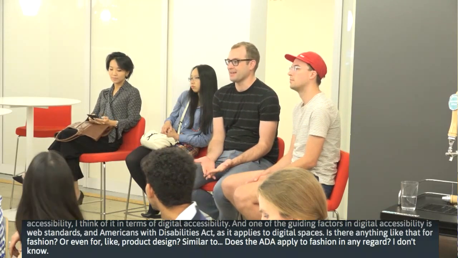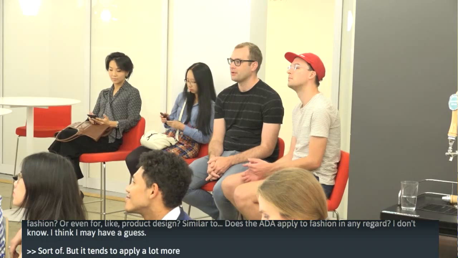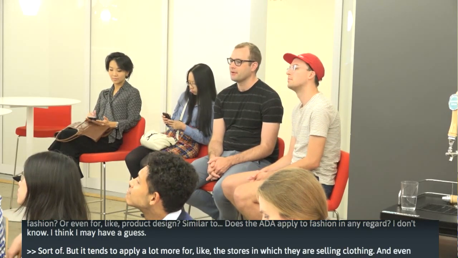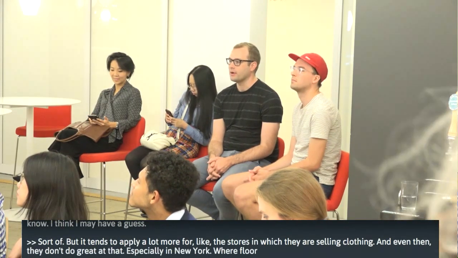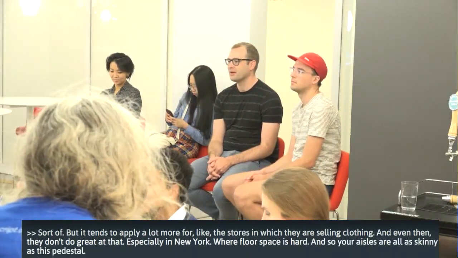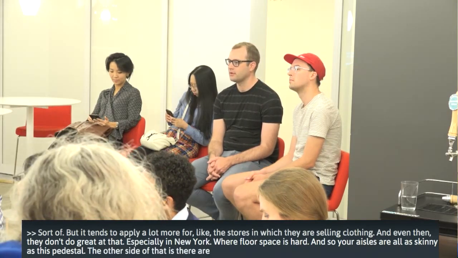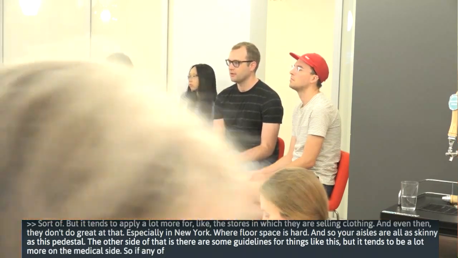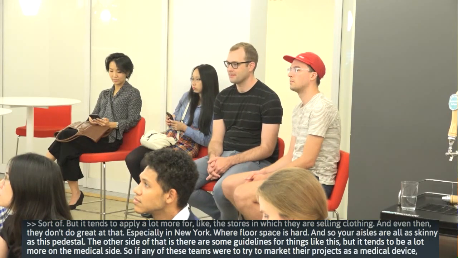I think I may have a guess, but it tends to apply a lot more to the stores in which they are selling clothing. And even then they don't do great at that, especially in New York where floor space is hard, and so your aisles are all as skinny as this pedestal. The other side of that is there are some guidelines for things like this, but it tends to be a lot more on the medical side. So if any of these teams were to try to market their projects as a medical device, there are all kinds of laws about that.